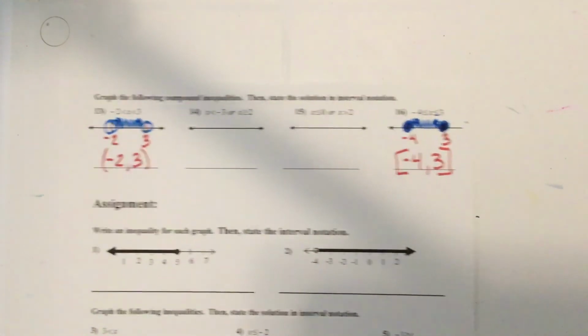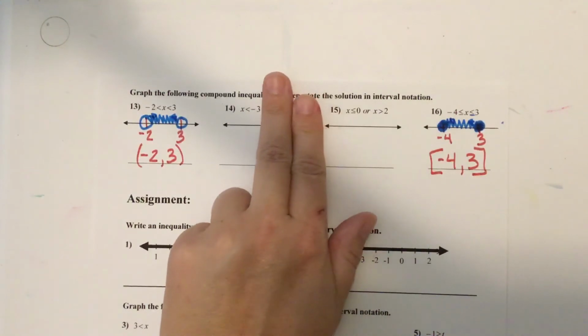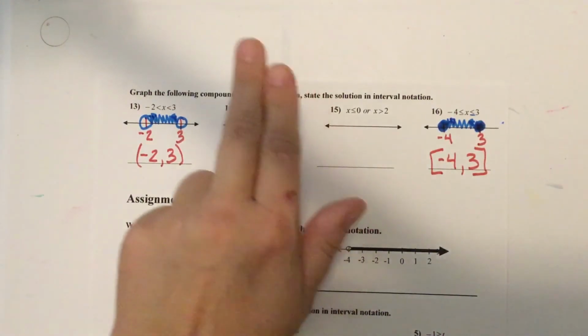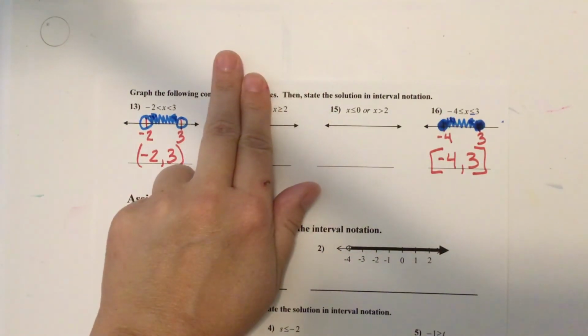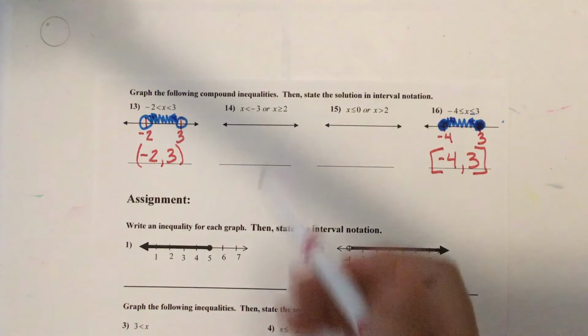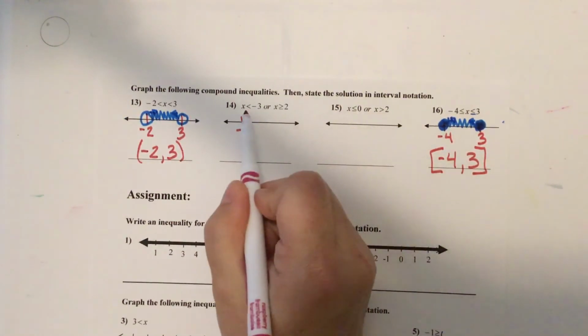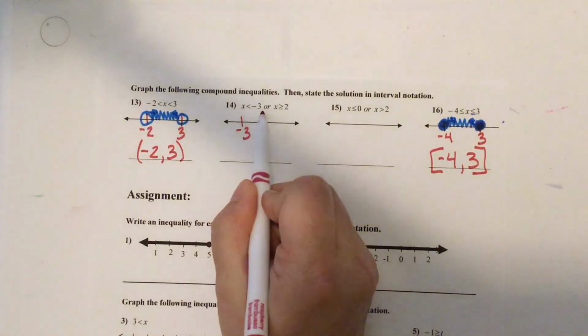Okay, now let's look at our ors. The thing about the ors is you basically just graph the left inequality, and then you graph the right inequality, and however it looks, it looks. So -3 is my smaller number, and it says x is less than -3.